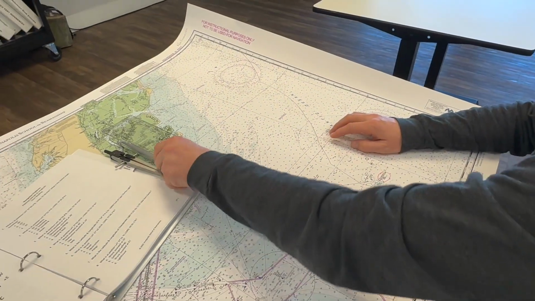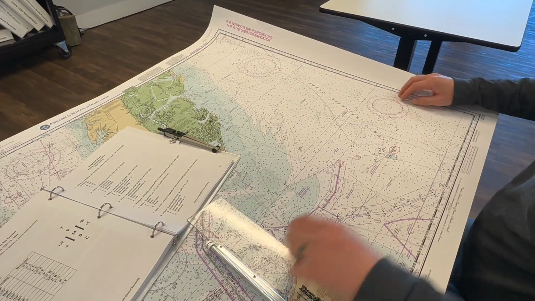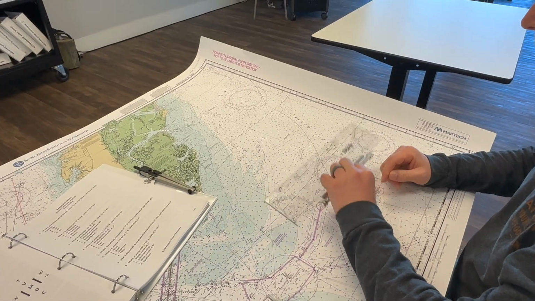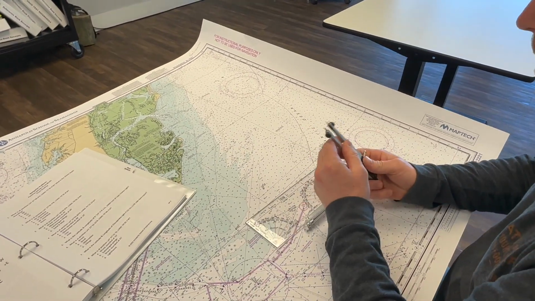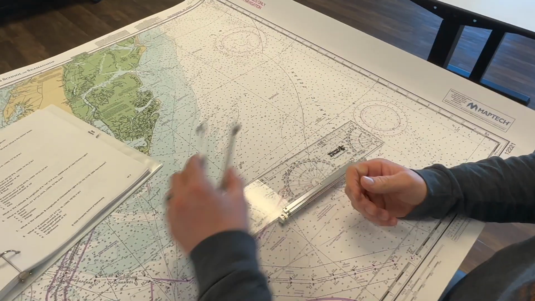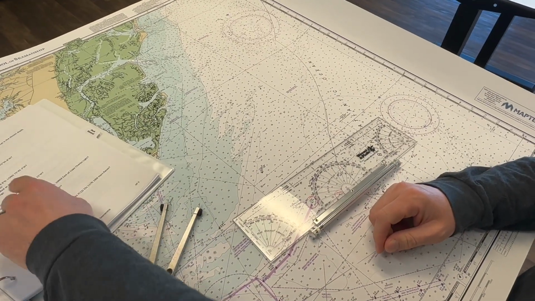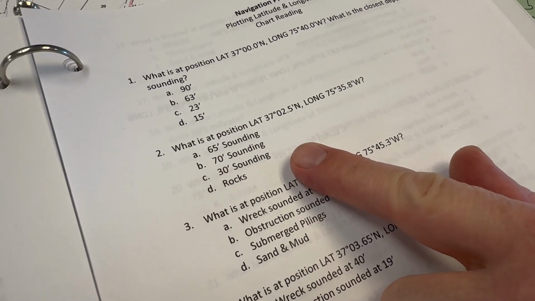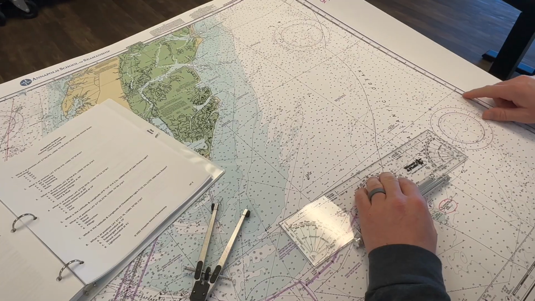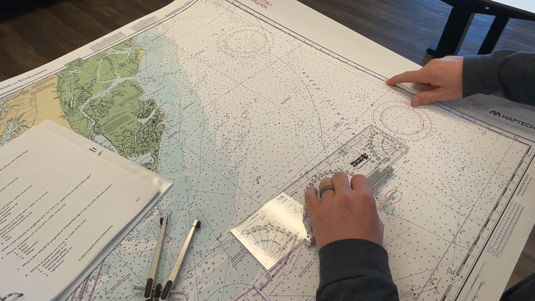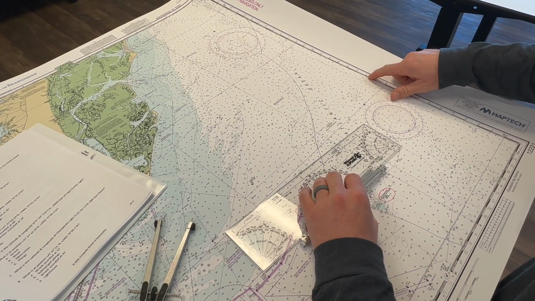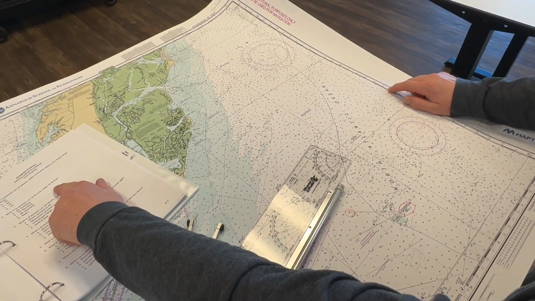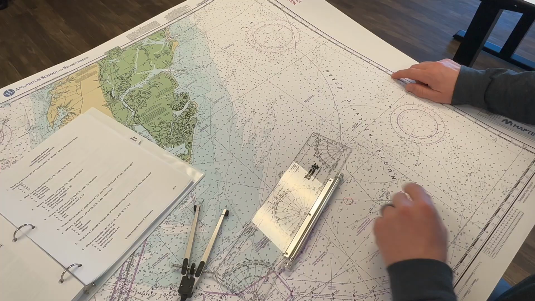But what about if we don't have a latitude, longitude that lands on these lines? Well, then we have to use our tools. So we've got our parallel plotter and we've got our dividers. So we'll be using these. And so first we'll look at the latitude. This next one is 37 degrees, 2.5 minutes north. So what I first like to do is just find 37 degrees, 2.5 is right there. And our longitude is 75 degrees, 35.8 minutes west.